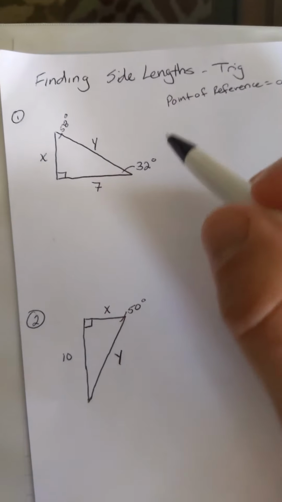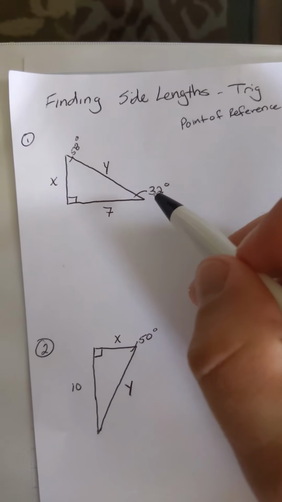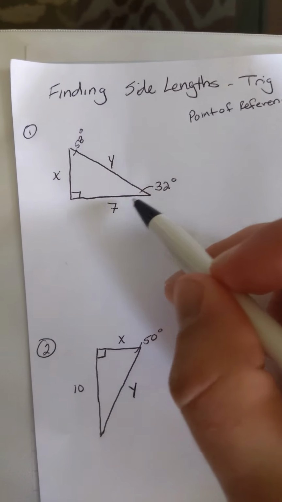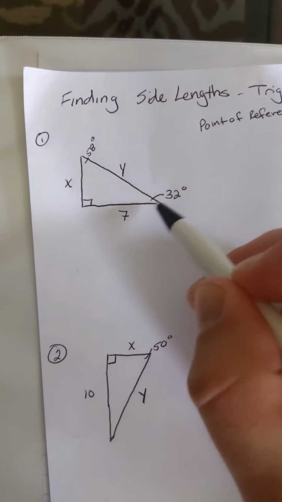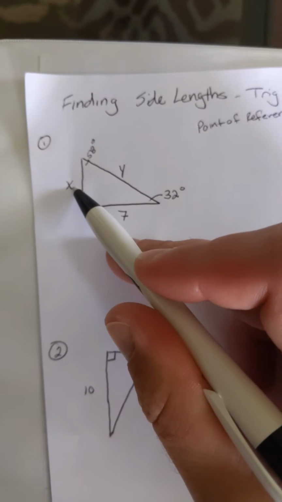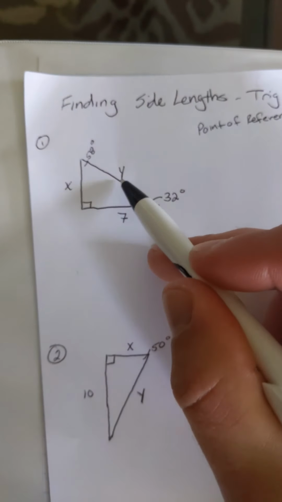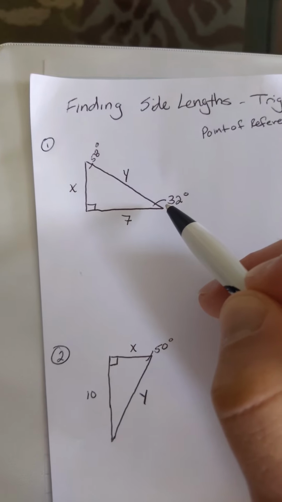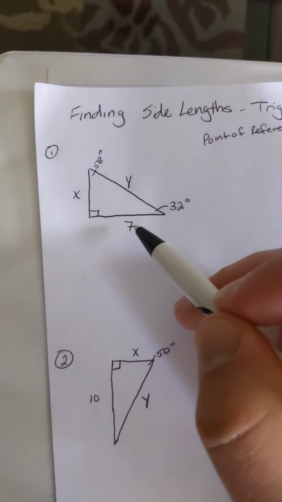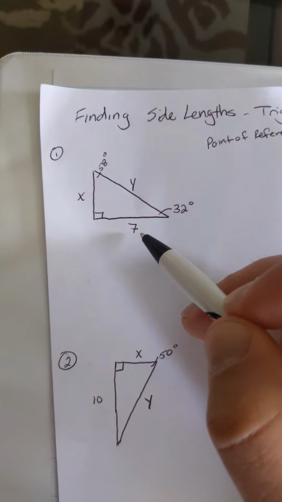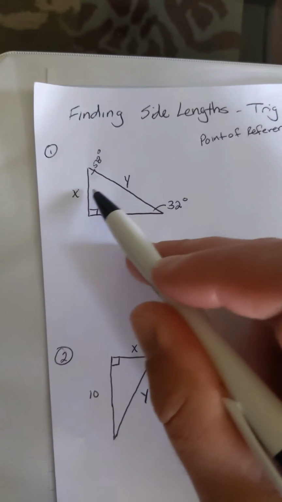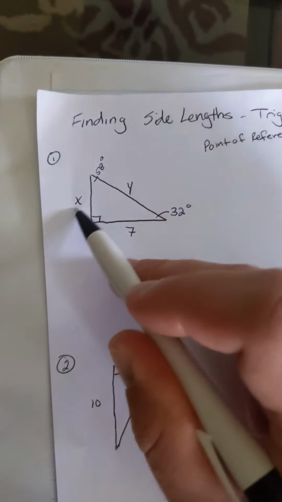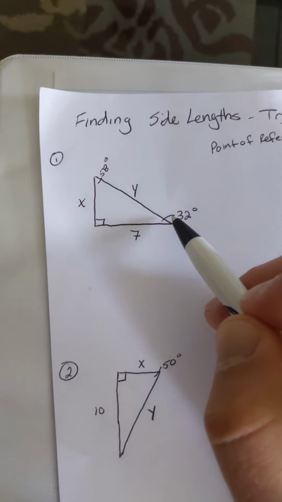So let's go 32 degrees here. This is our point of reference. I am given the adjacent. This is adjacent to 32 degrees. The x is the opposite. And this is my hypotenuse. So I'm given the adjacent. I'm going to start out finding this one. So opposite over adjacent. I can't go opposite over hypotenuse because those are both variables. You can't solve a single equation with 2 variables. So I'm going to start with one variable.